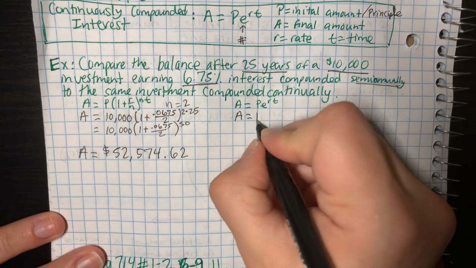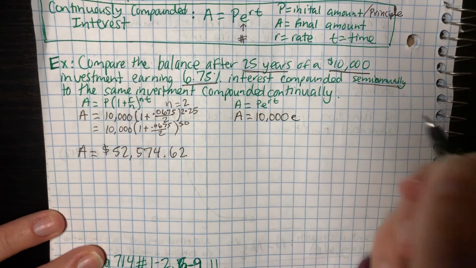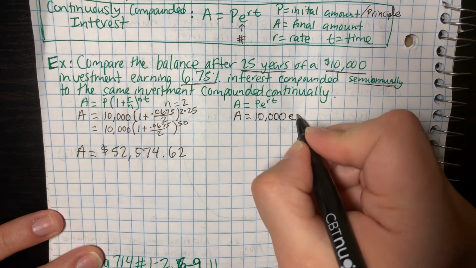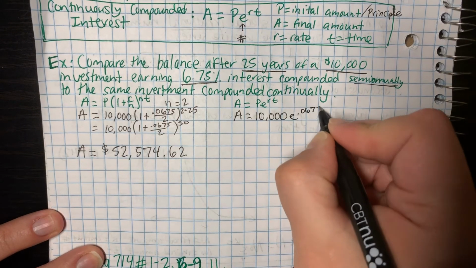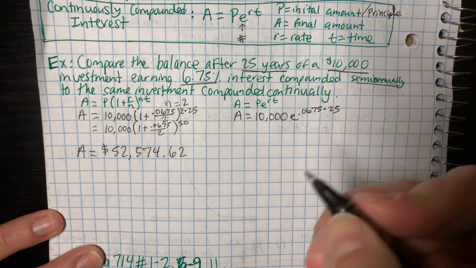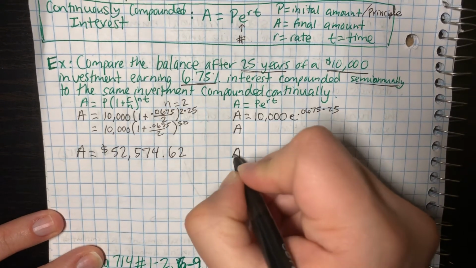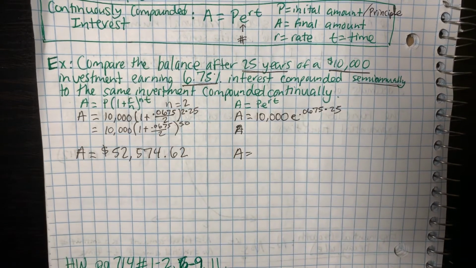Our principal is 10,000. Remember, E is a number. Our rate is going to be the same, 0.0675. Our time is 25 years. Plug that into a calculator. I'll put it down here with the other one. Okay.